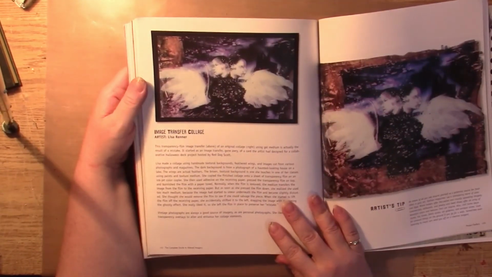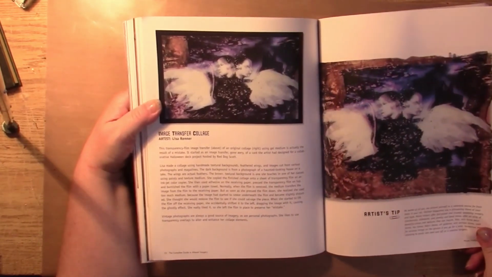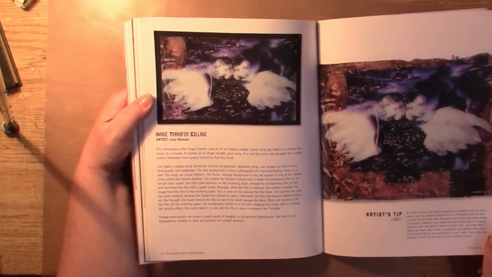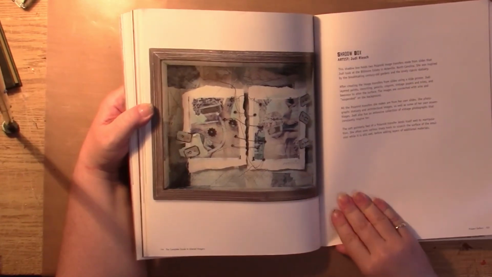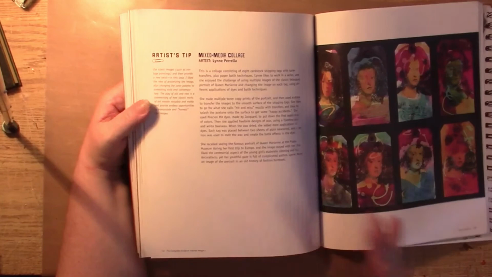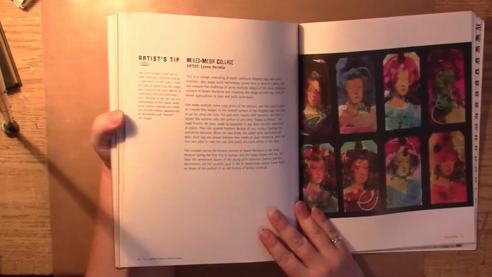Lisa Renner. This is a transfer collage. Transparency film image transfer. Here's another shadow box by Judy Reich. Here we have it, Lynn Perella. Yay!